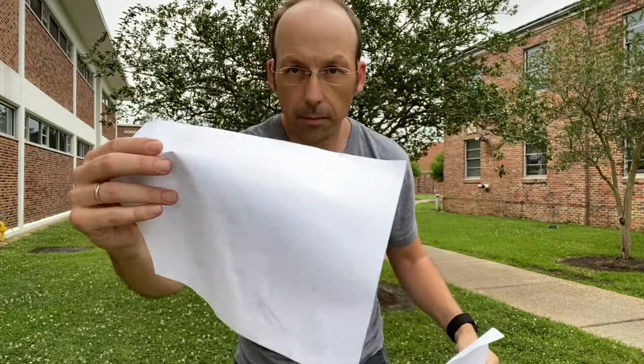Which of these has a greater mass? Scrap piece of paper. They're the same. It was a trick question. Okay. So which one's going to hit the ground first if I drop them? Watch this.